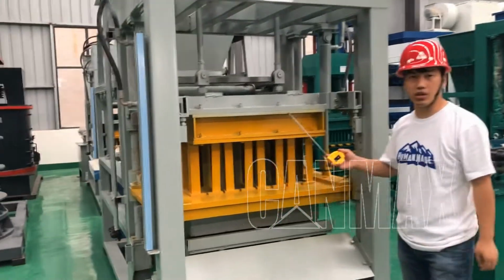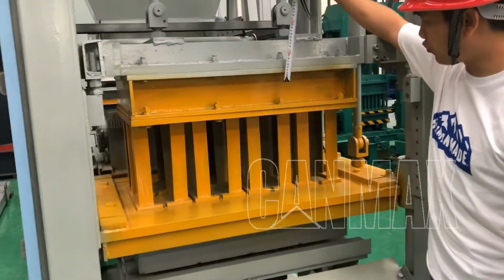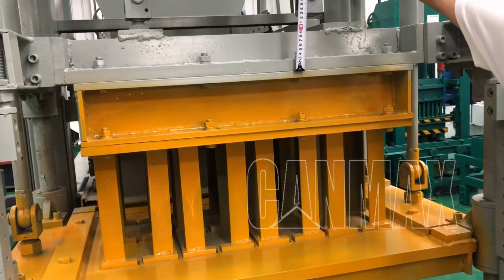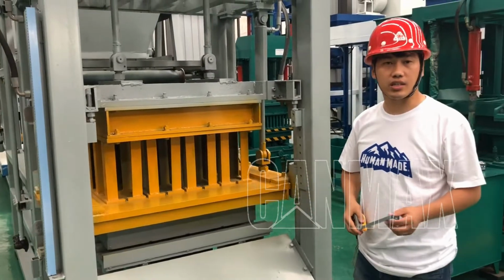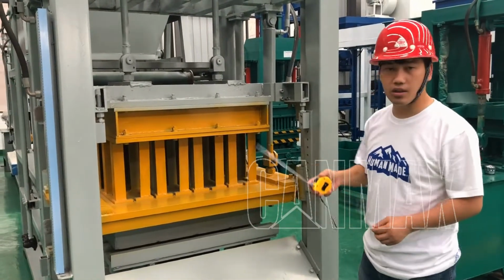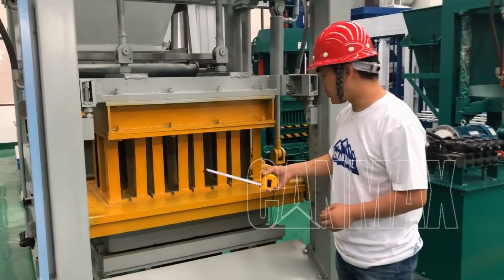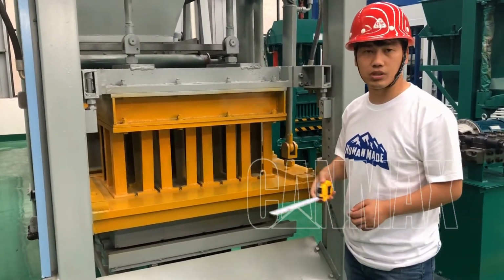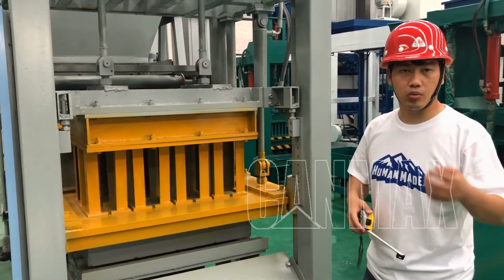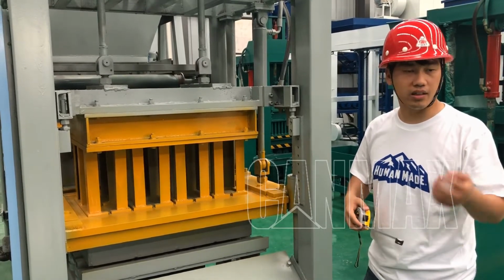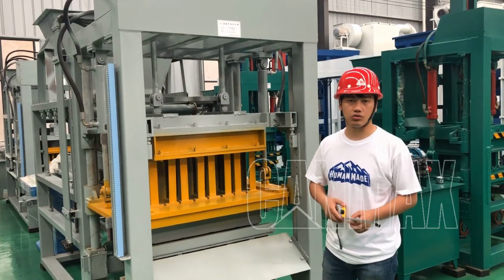In the third part, we are talking about the mousse. As you can see, for the mousse, the steel we are using is from 1 centimeter thickness to 3 centimeter thickness, and we are using wire cutting to ensure the accuracy of all the mousse. After the mousse is assembled, all the mousse will go through heat treatment. With the heat treatment, it will increase the hardness of the mousse, and the lifetime of the mousse will be doubled.